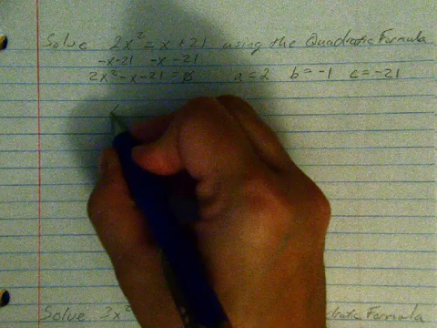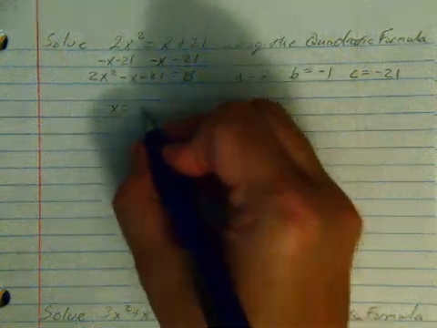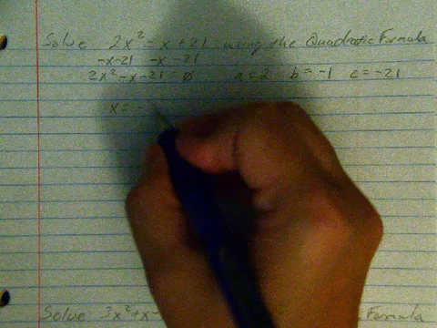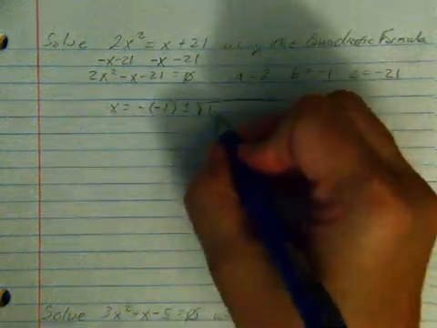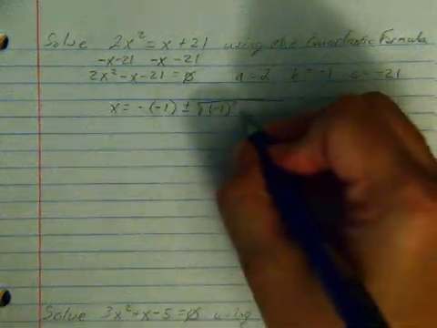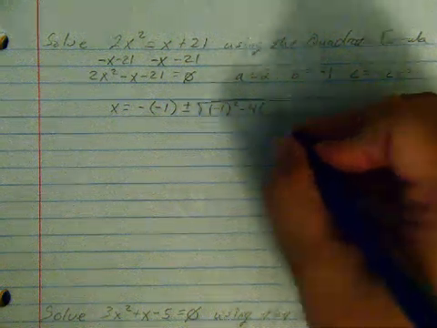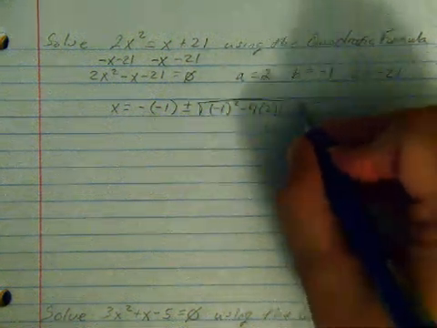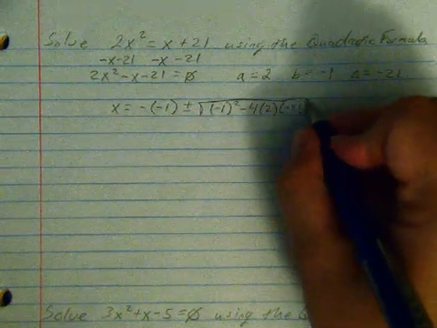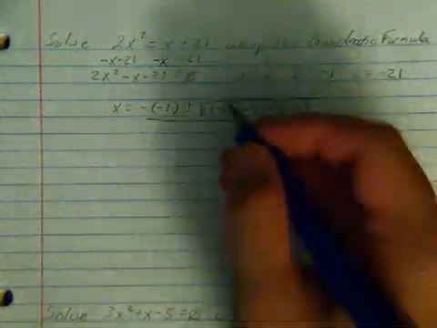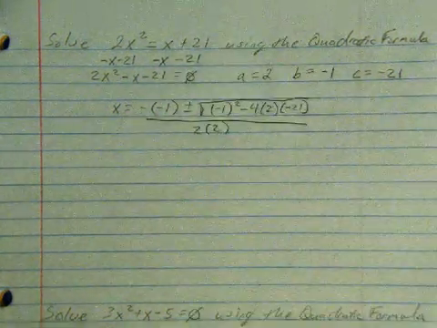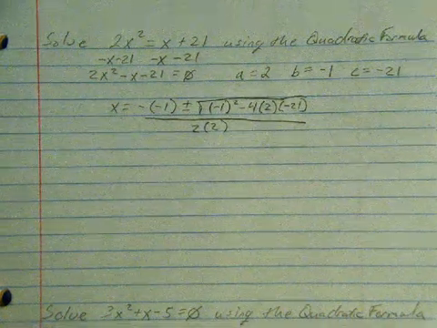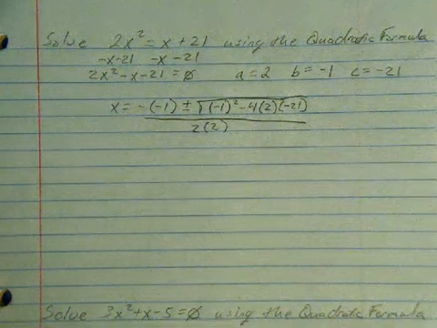So we're going to go x equals negative b, so it's going to be a -1, plus or minus the square root of b squared, so -1 squared, minus 4 times a, which is 2, times c, which is -21. All of that is divided by 2a, and a is 2. Okay, so there is our equation. So now we're just going to go through and start simplifying everything.